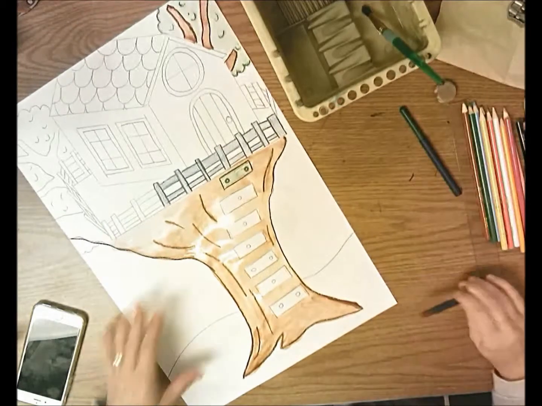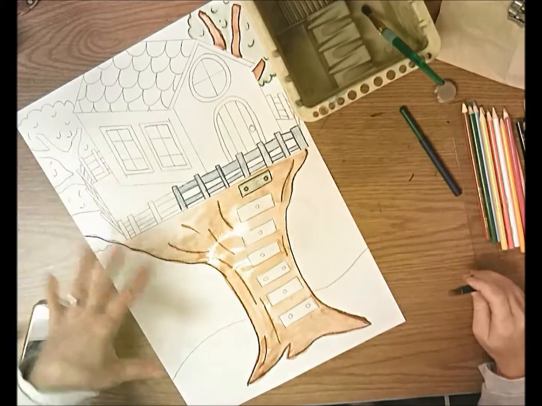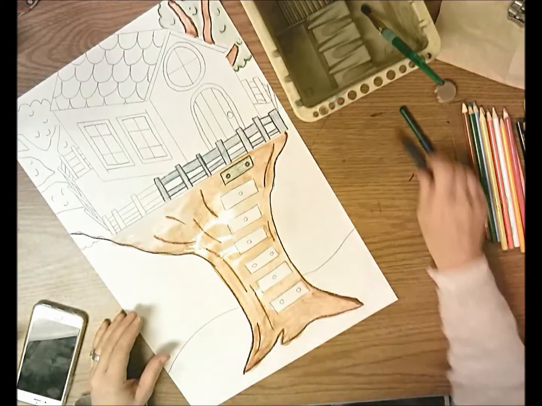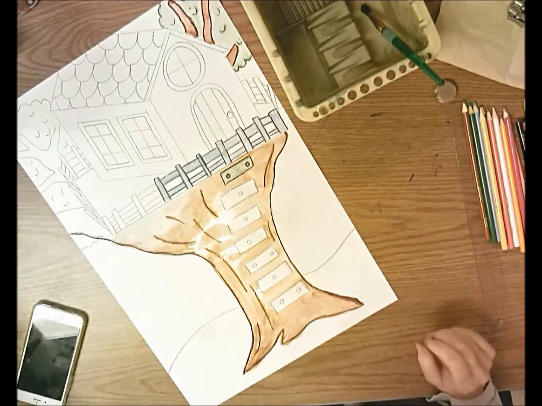And once you have your tree house colored in colored pencil and your tree in pans, also don't forget the ground in pan, and wet with water, then you're going to put it on the drying rack and you'll be finished.